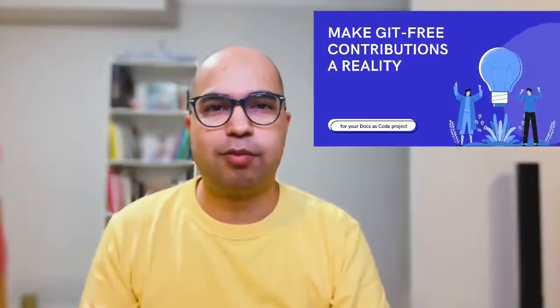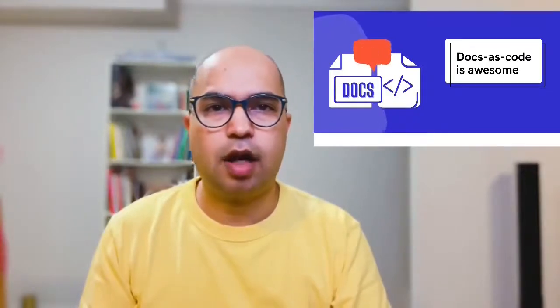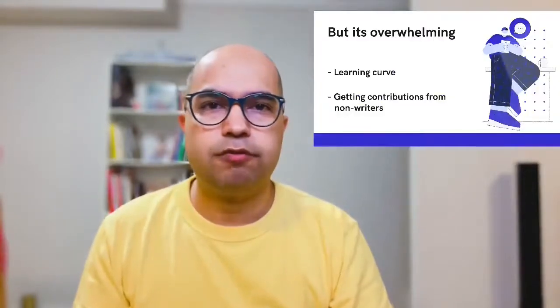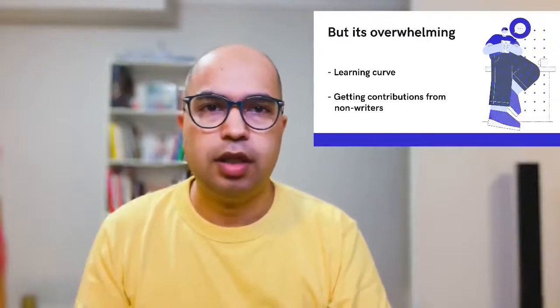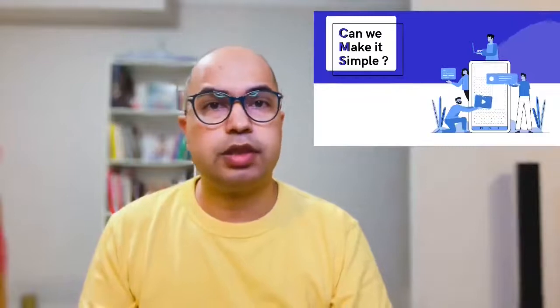Let's do a recap. We all love Docs as Code, and it provides many benefits. However, getting contributions from people who don't know how to use Git is a bit difficult. One way we can make this process easier is by adding a content management system to our documentation site. NetlifyCMS is a good solution for this problem, and it comes with a Git-based workflow to manage documentation using a web-based form.